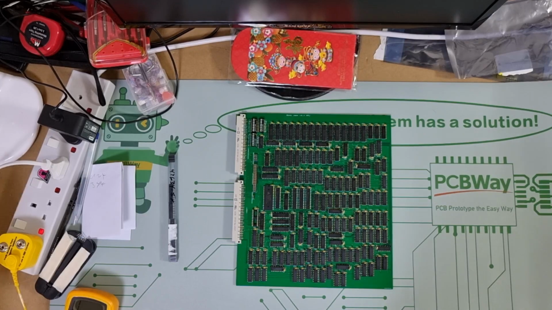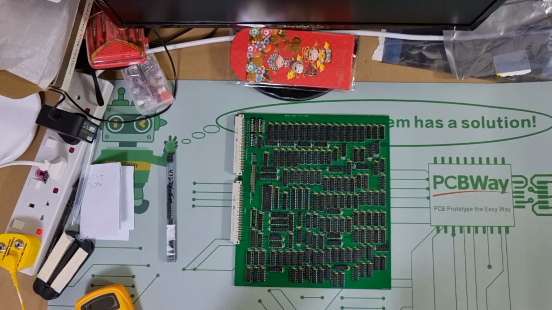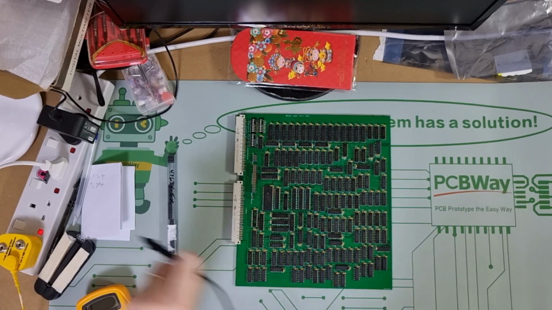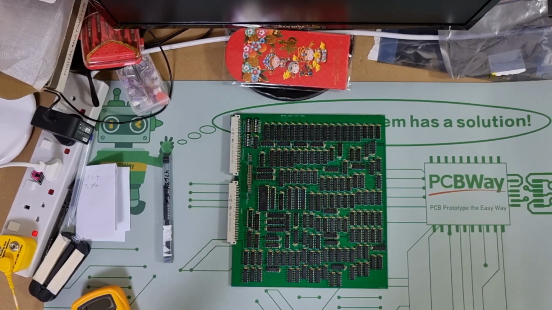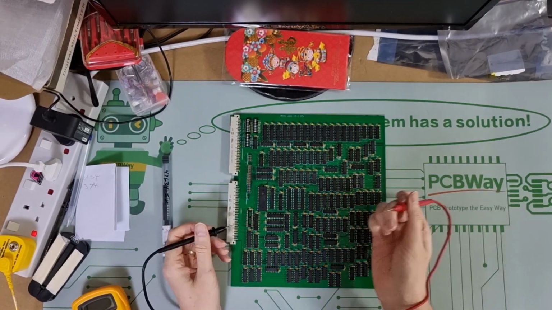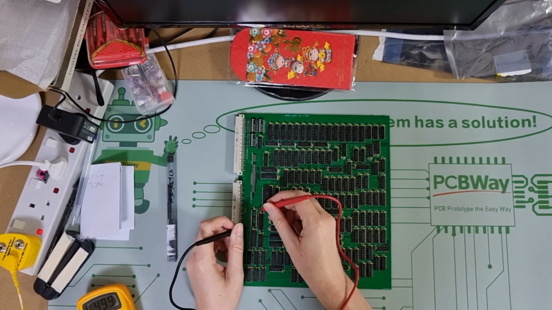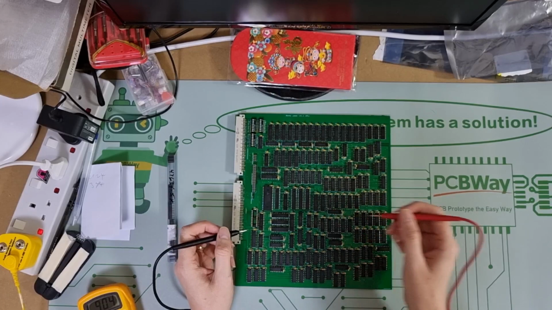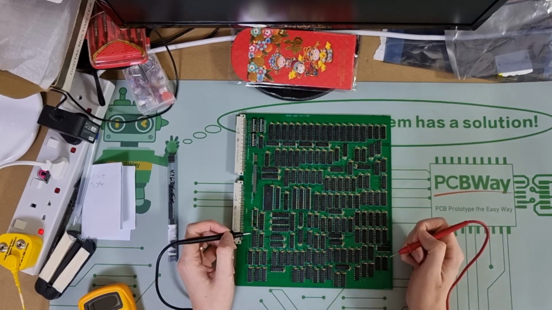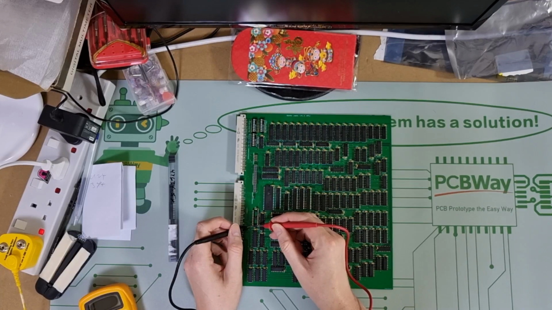I know PCBWay have already done their electrical tests, but I usually try and do my own little continuity tests just to be on the safe side. So here we go, ground down here. Nothing at all. Of course it's going to be charging up the capacitors and stuff like that. I'm kind of expecting that.